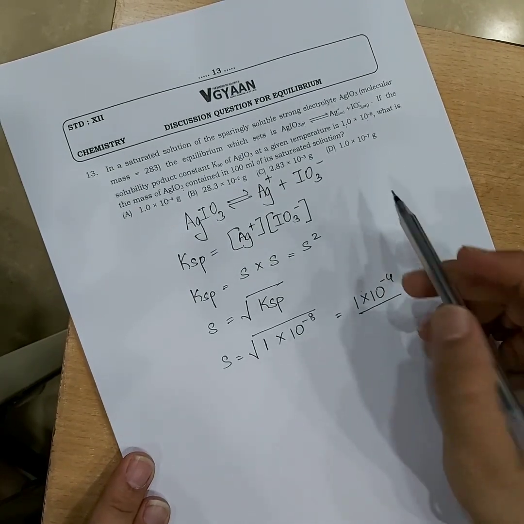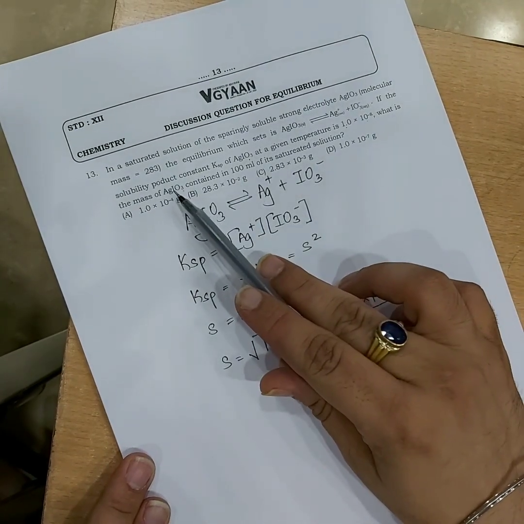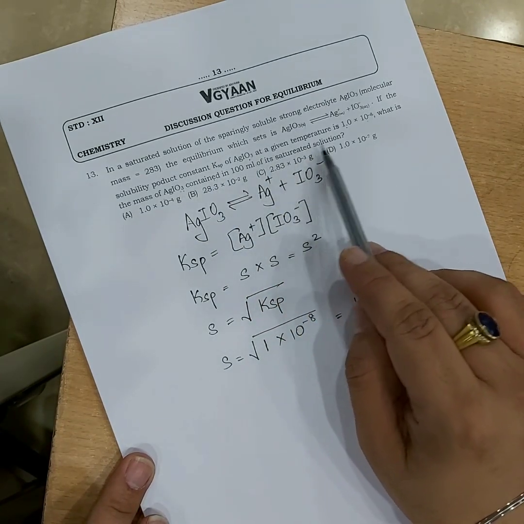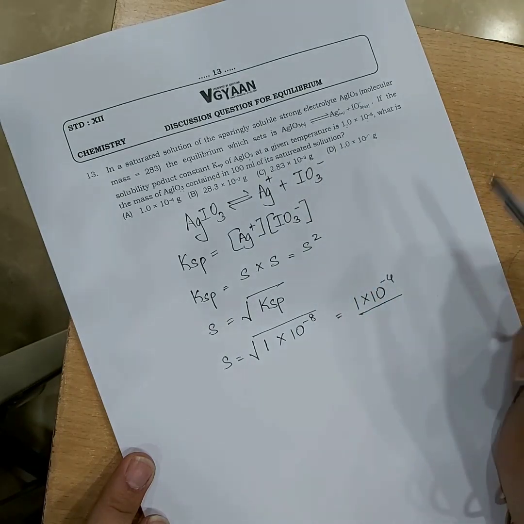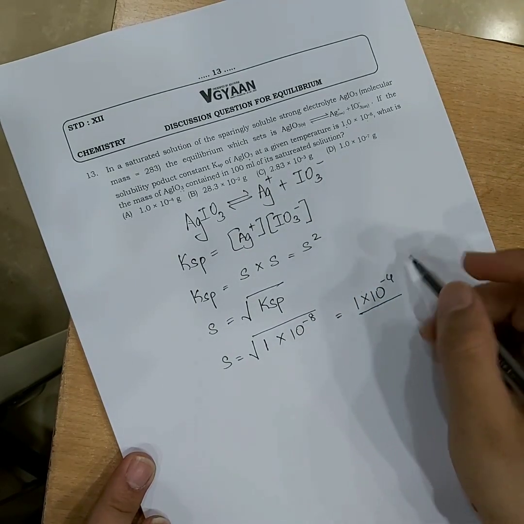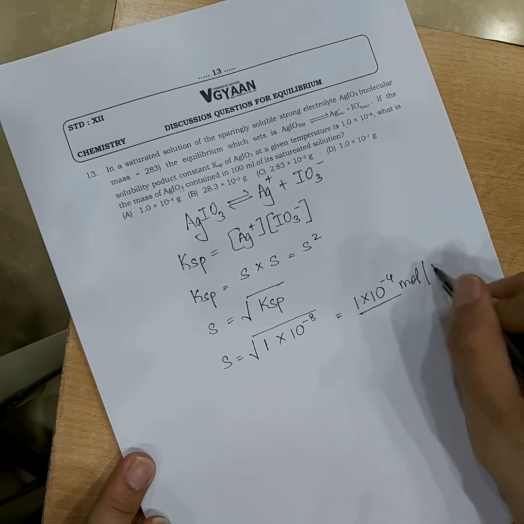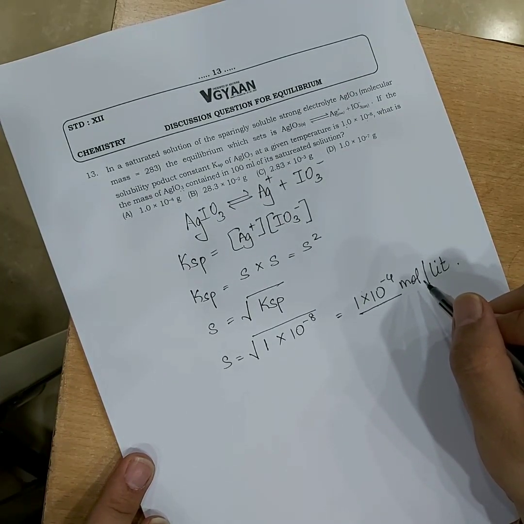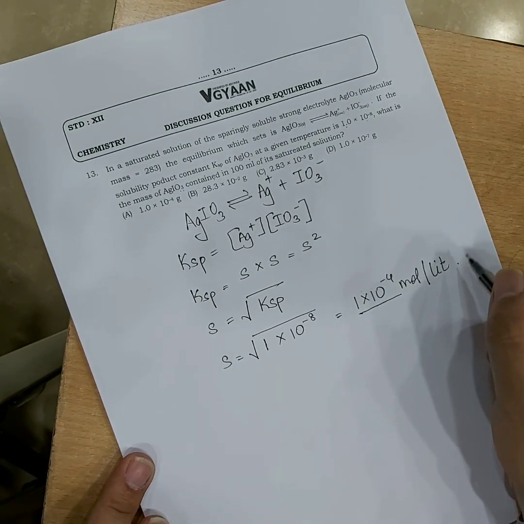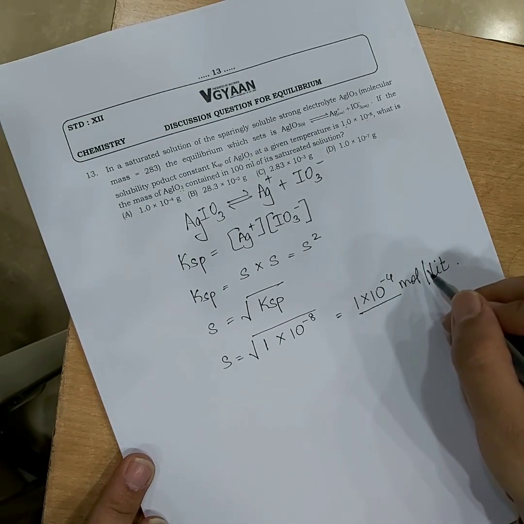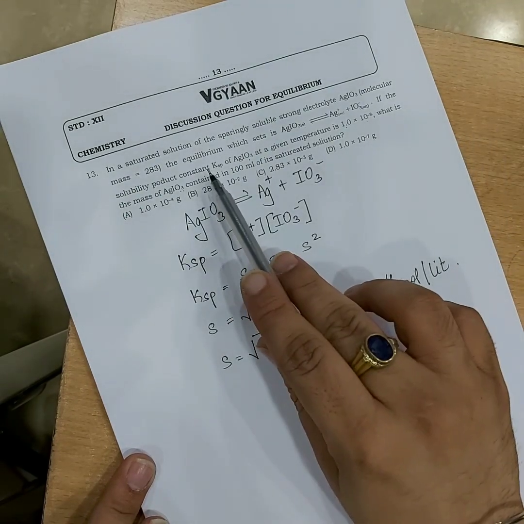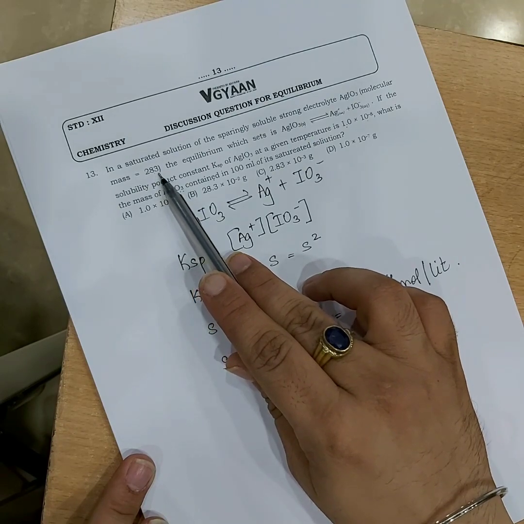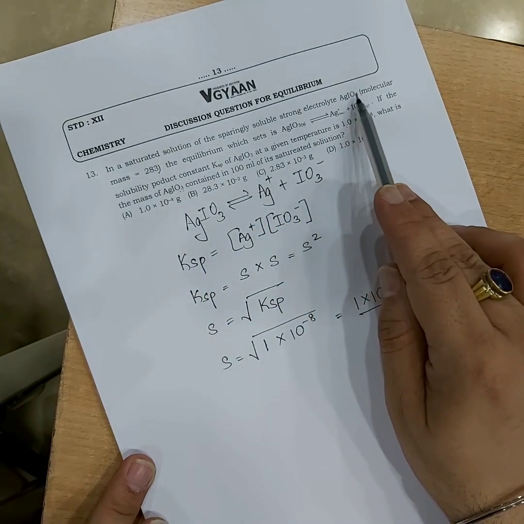But what do they want you to find out? They want you to find out the mass of AgIO3 contained in 100 ml of the solution. So what we'll have to do is that this value of solubility is for moles per liter. We need to find out the mass of AgIO3 present in 100 ml. So what is that mass going to be? We have the molecular mass given to us, that is 283. 283 grams per mole is the weight of AgIO3.